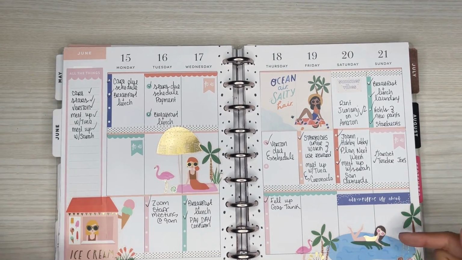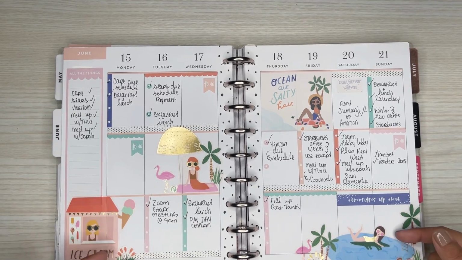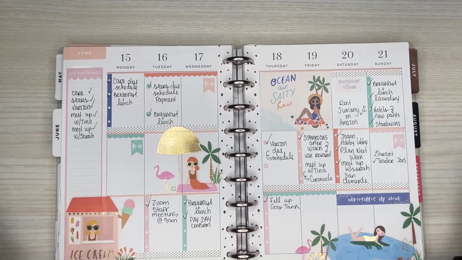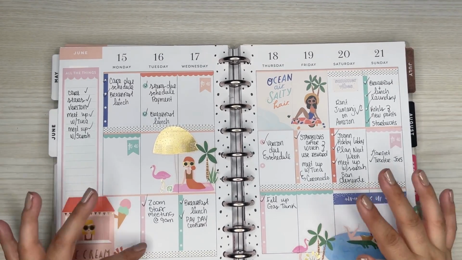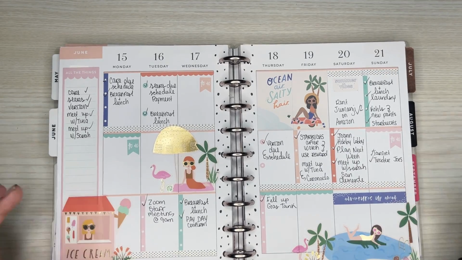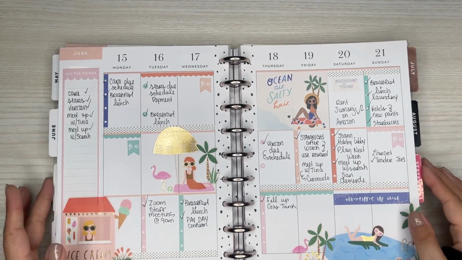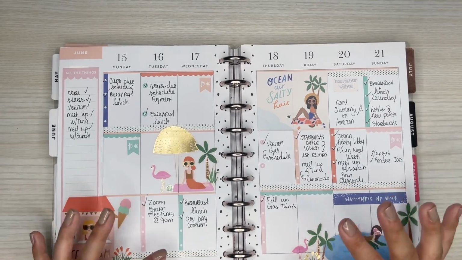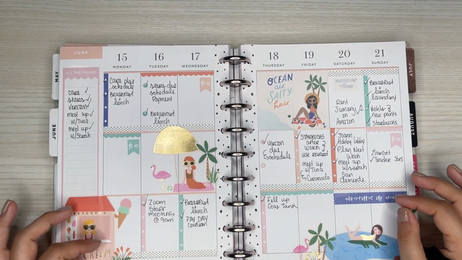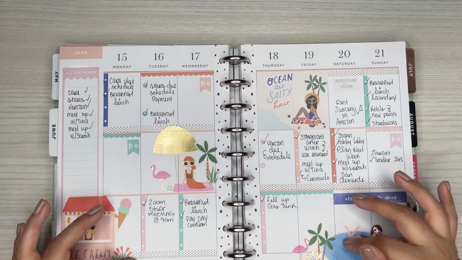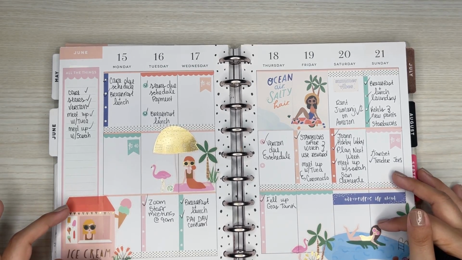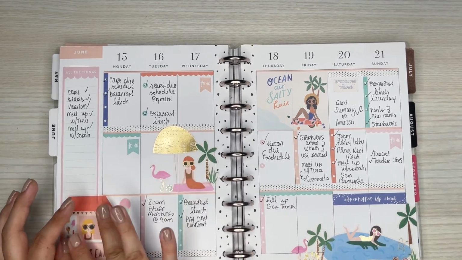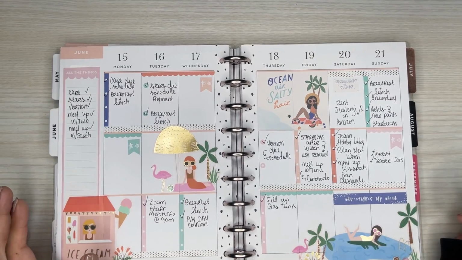So as you can see, this is an old squad spread. In the past, I didn't do scenes at all. I'm surprised at how I used to do this. I put checklists on every single day. I didn't realize I did that. But I definitely don't do my squad spreads this same way anymore. I will use these same exact stickers in a completely different way.